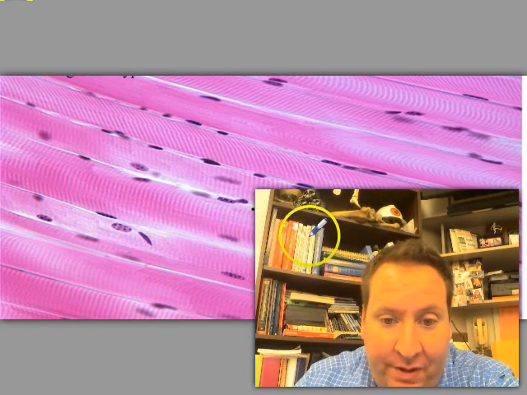So the next type of tissue that we have is muscular tissue, and muscle tissue has the ability to contract. When we say contraction, basically what's happening with muscle tissue is it gets shorter. It moves in an inward-like fashion, and these muscle fibers get shorter. When they get shorter, they're going to pull on something and move something. There are three major types of muscle tissue: skeletal muscle, smooth muscle, and cardiac muscle.